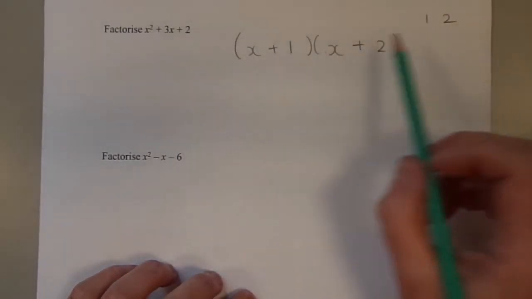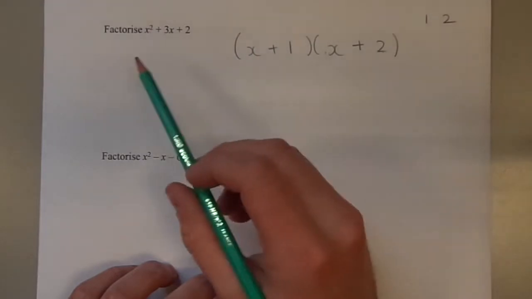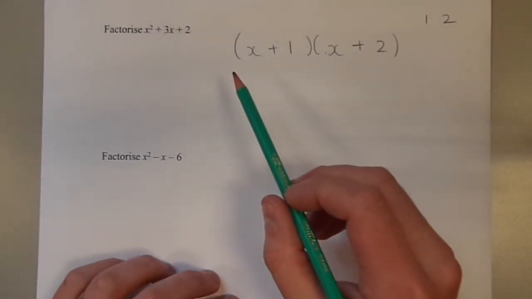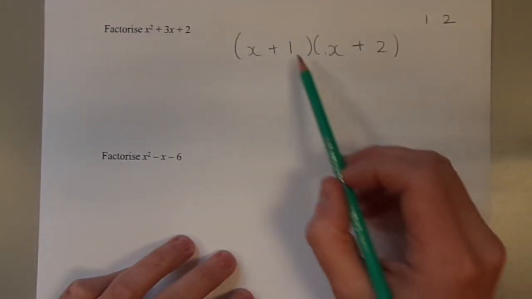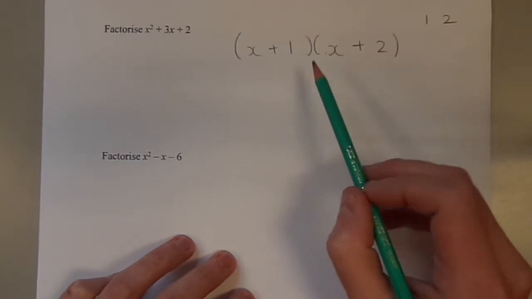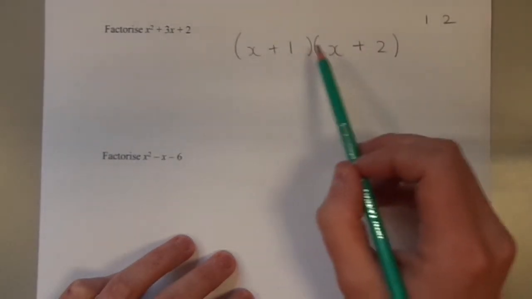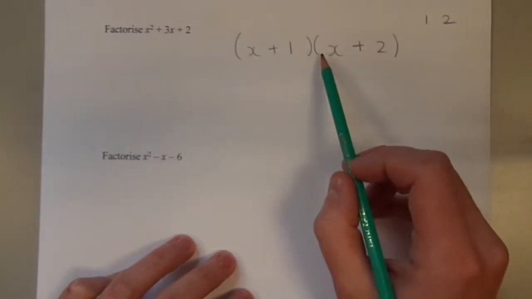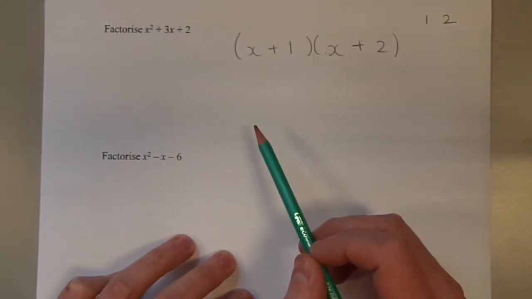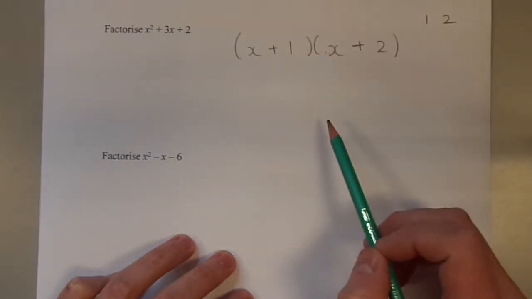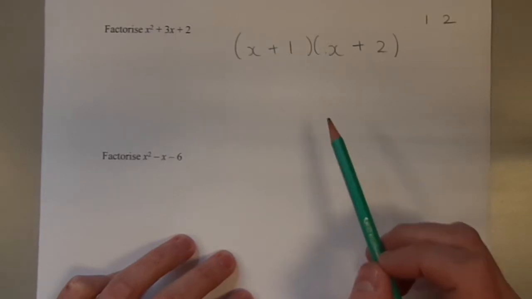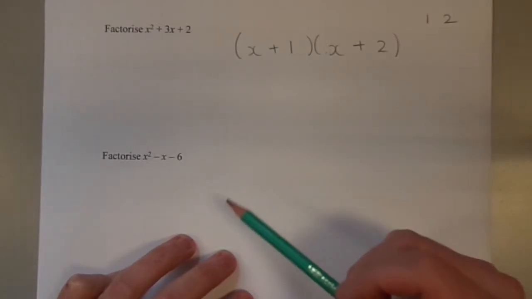Now what you do when you're trying to get your head around how these work and you're practicing these, and maybe even on the exam, write down what you think it is and then go back and check it. Expand these brackets, multiply out and see what happens. Do you get what you started with? If you didn't, then go back in and change the numbers here. That's particularly useful in some of the examples we'll see later on.